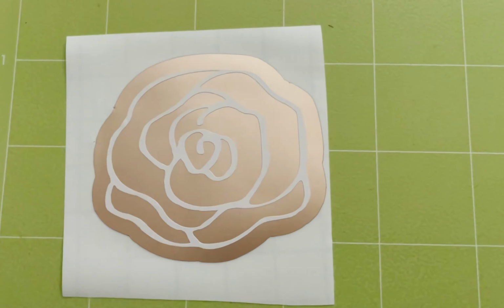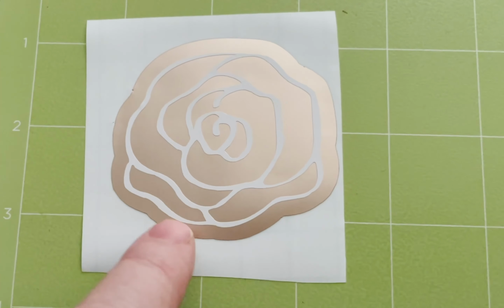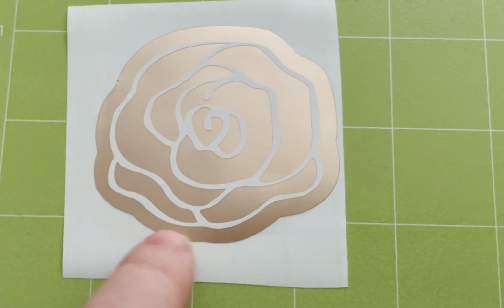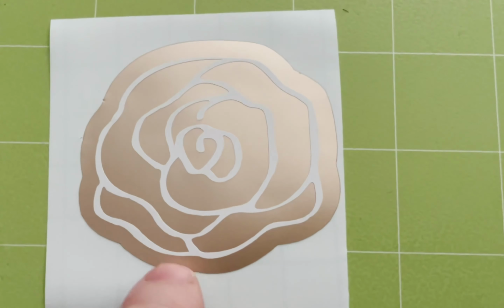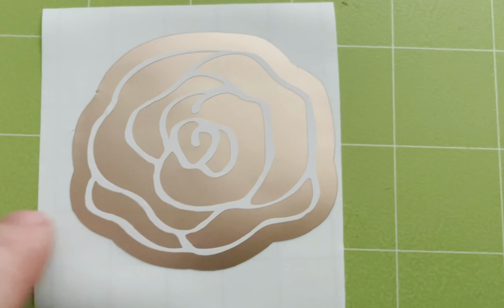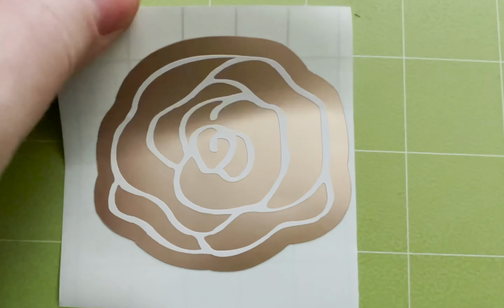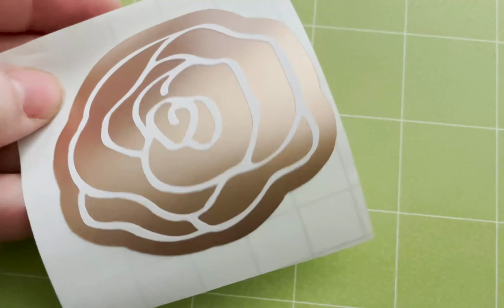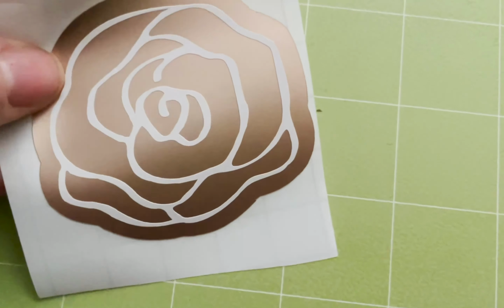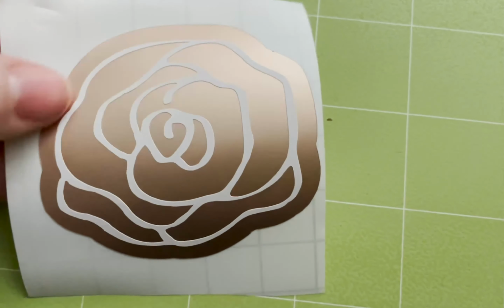I went ahead and weeded off camera, which really wasn't that hard to do. And then I layered it. I laid it on top of this one, and it's still on the sticker paper, so I'll be able to take it off and put it wherever I want. But it was pretty easy once I figured out what I was doing.